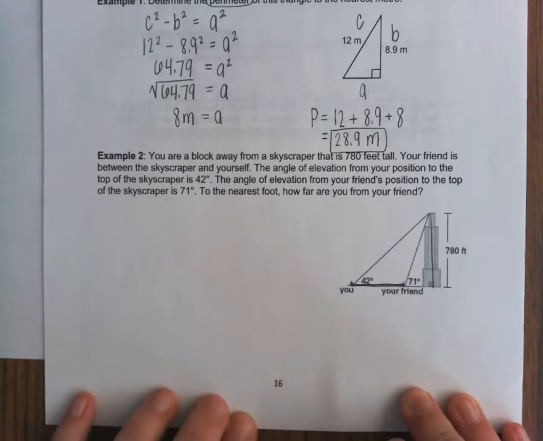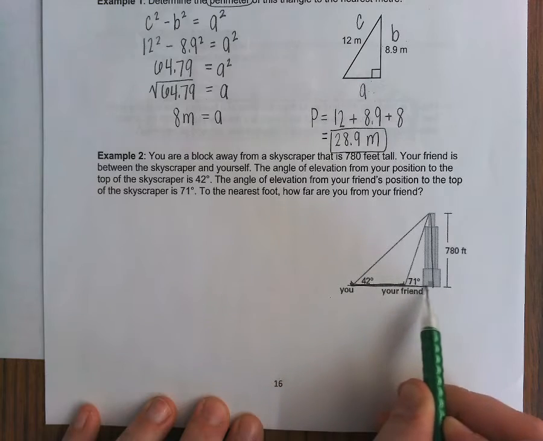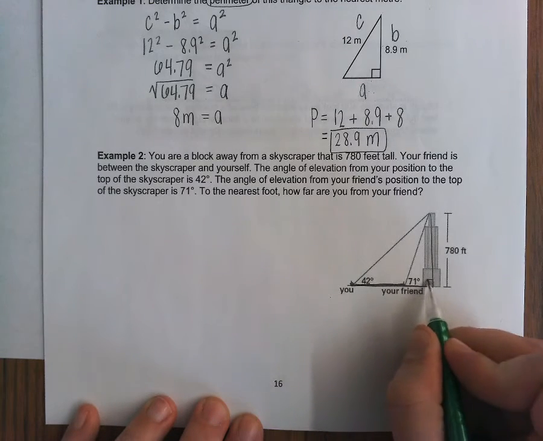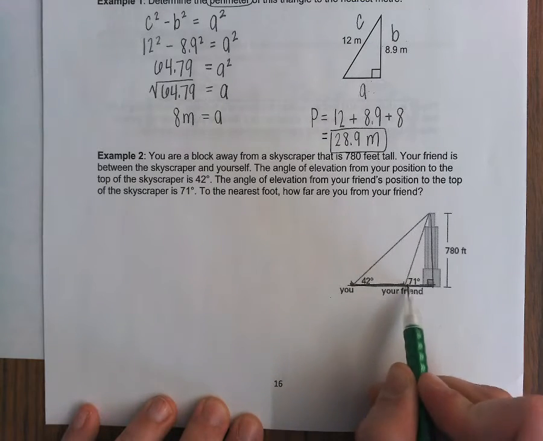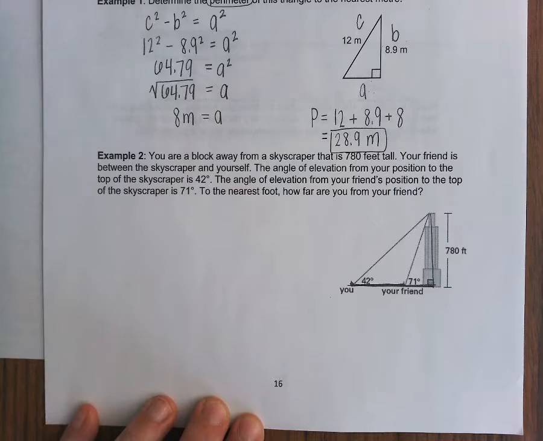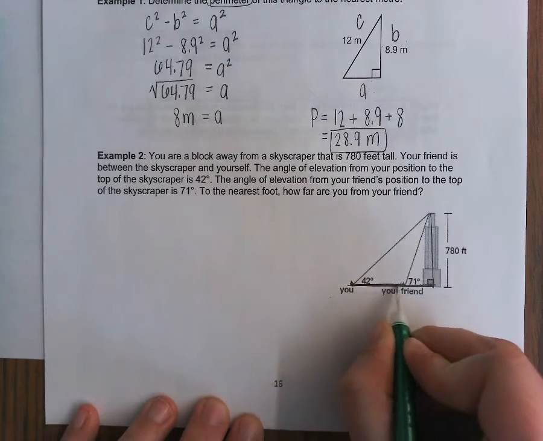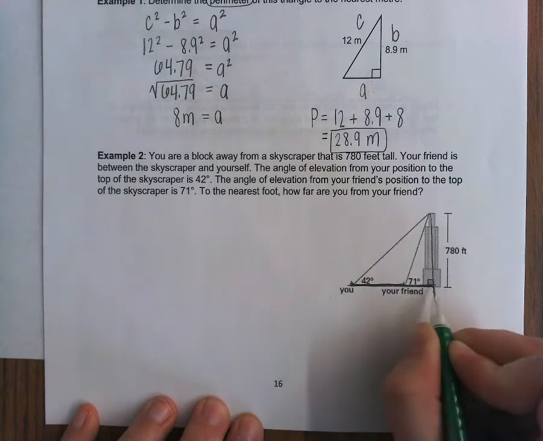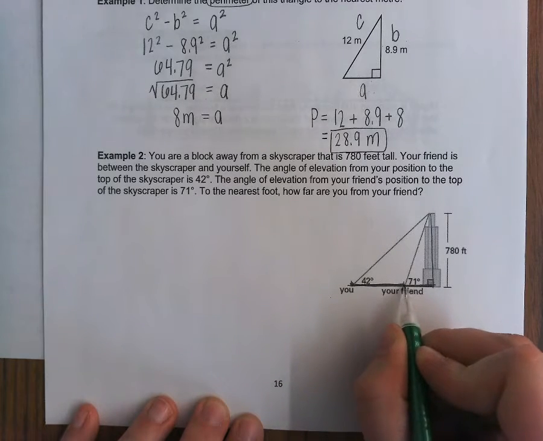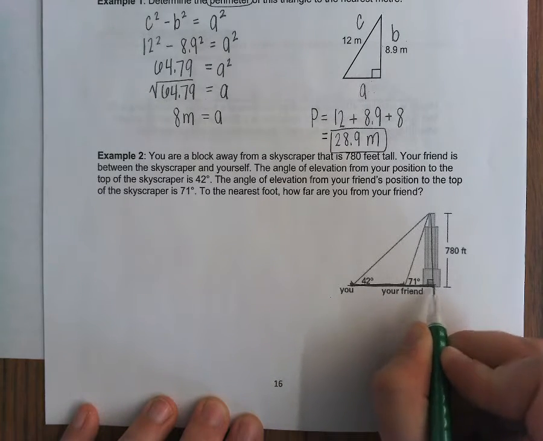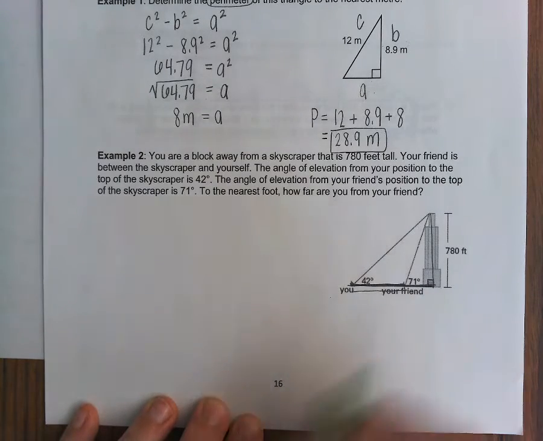So if we look at how far you are from the base of the skyscraper, that forms one right angle triangle, and your friend, that forms another right angle triangle. So if we solved for the length or the distance from you to the bottom of the skyscraper, and then the distance from your friend to the bottom of the skyscraper, we could then subtract those distances to be left with this distance here.